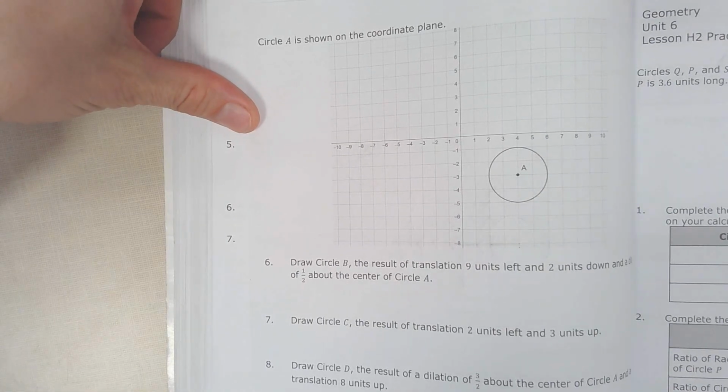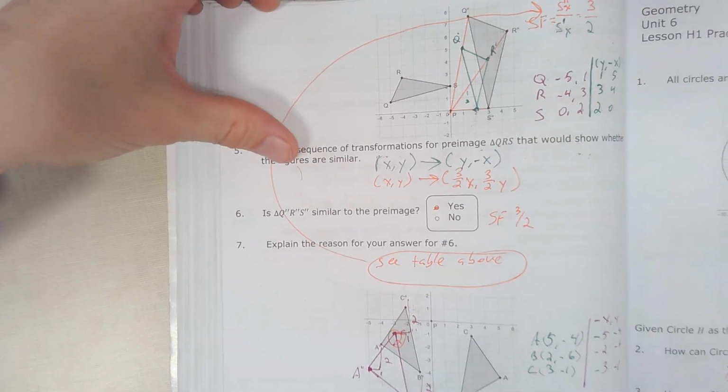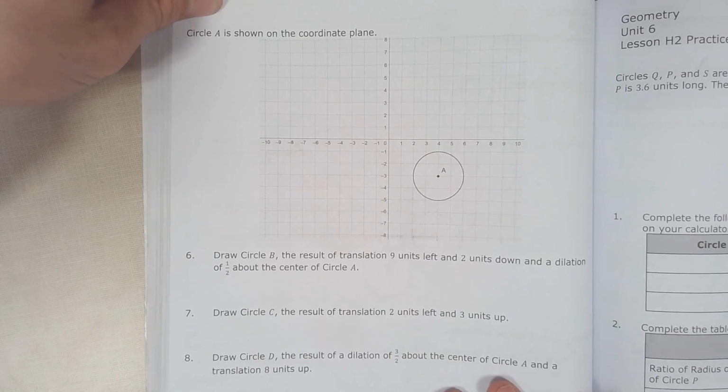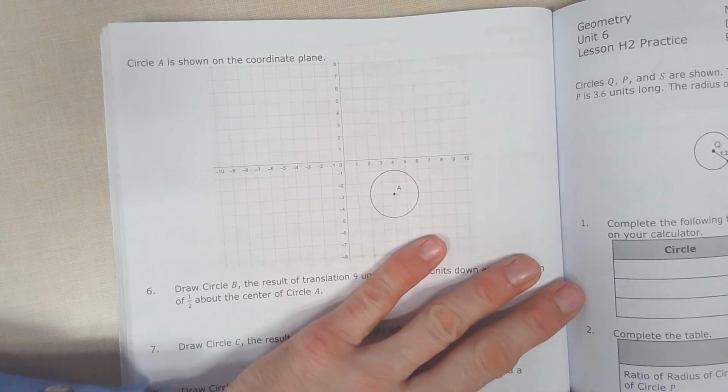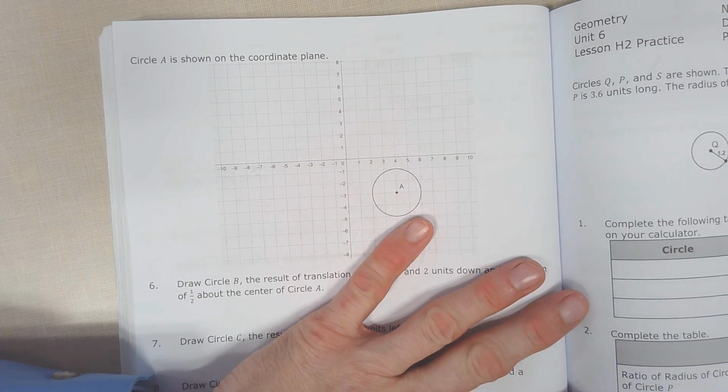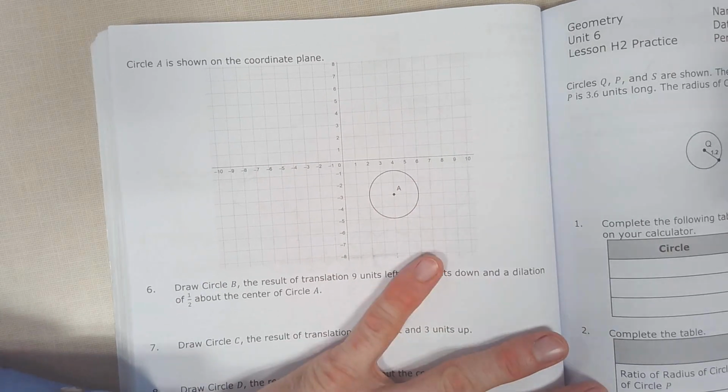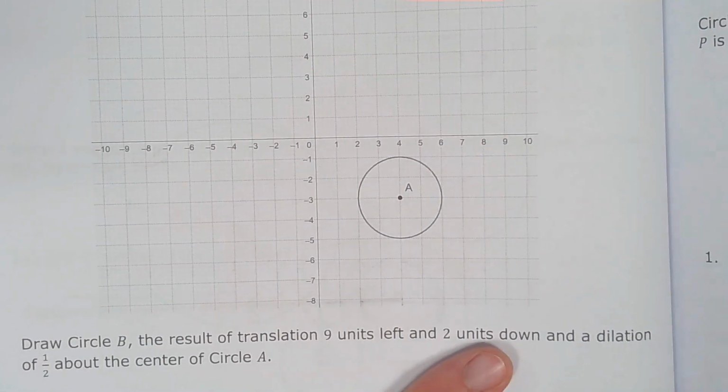Circle Q, and is there anything? Oh, I double flipped the page. I was confused for a second. Okay, here we go. All right, so here we go. Here's a different one. I actually have to draw some of the things here. All right, so that was on section 2. All right, so here we go.